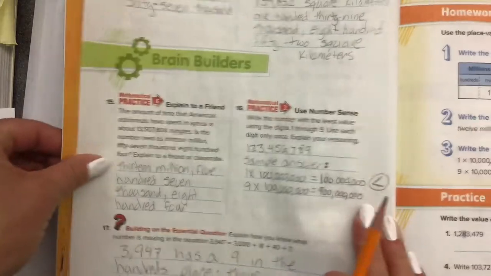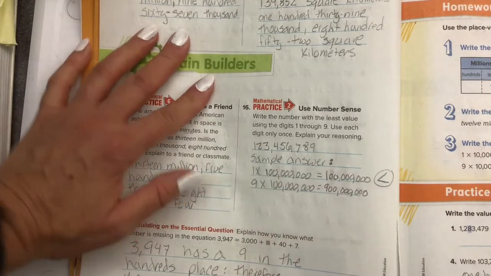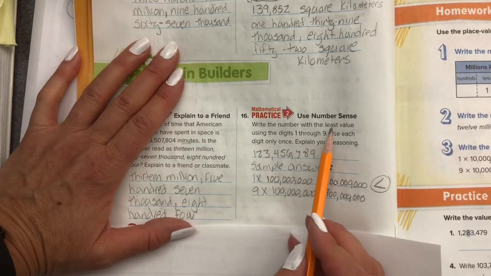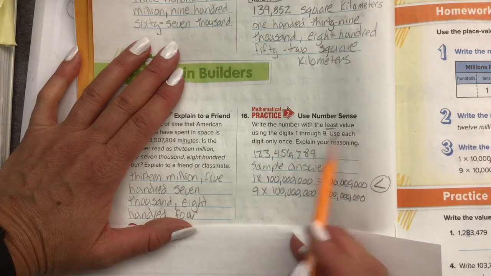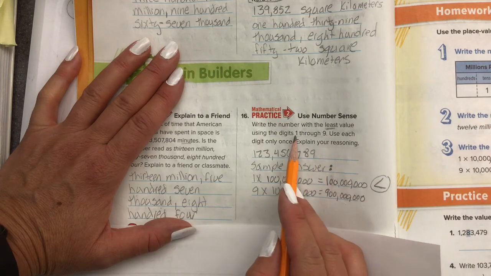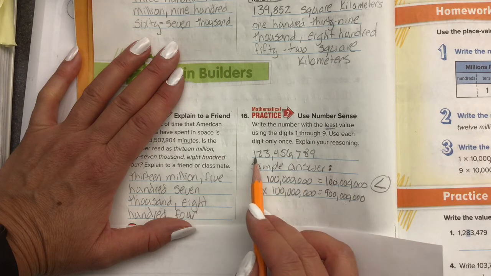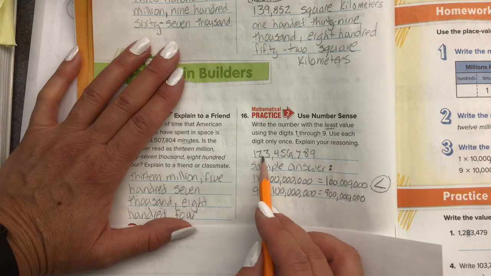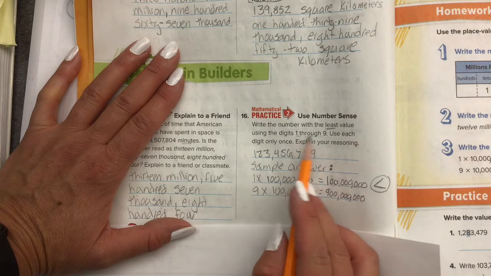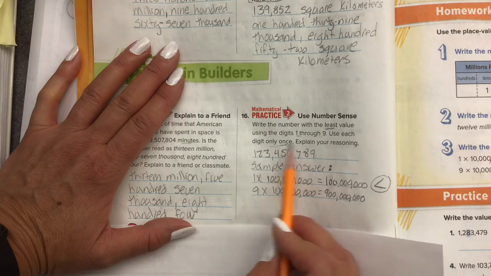All right, number 16, number sense. This one is kind of tricky. So let me explain to you why it is the way it is. They want you to write a number with the least value using the digits 1 through 9. You have to use all of them. So obviously you're going to put the smallest digits first, right? Because you want it to be the least value. So we do 1, 2, 3, 4, 5, 6, 7, 8, 9. That is the smallest value you can come up with using all those numbers at once. And you use each one once. You have to explain your reasoning.